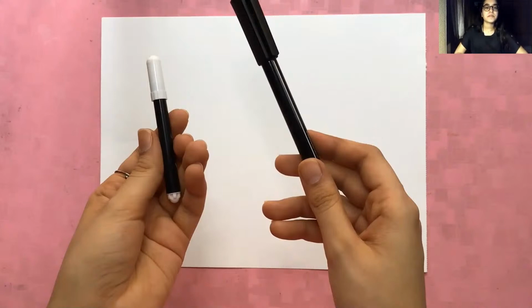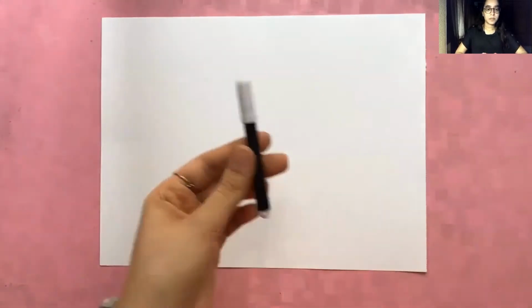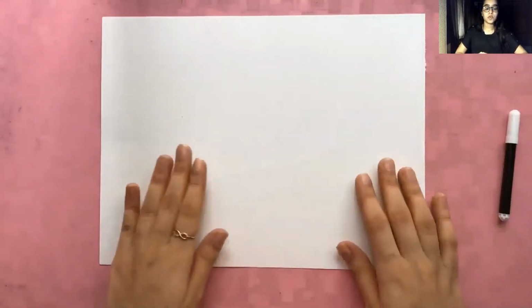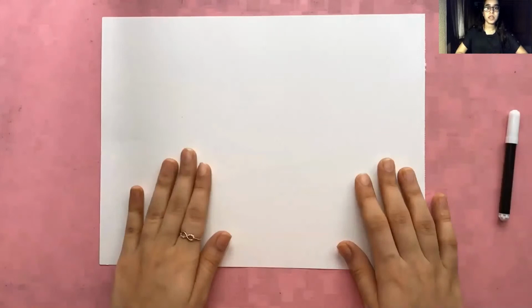And if you don't have a black sketch pen or even a black ball pen or gel pen, don't worry. You can make use of any other color that you need. I would be particularly using this black sketch pen in this class, but if you don't have a black sketch pen, it's totally fine. Go ahead and make use of any colorful sketch pen that you have.